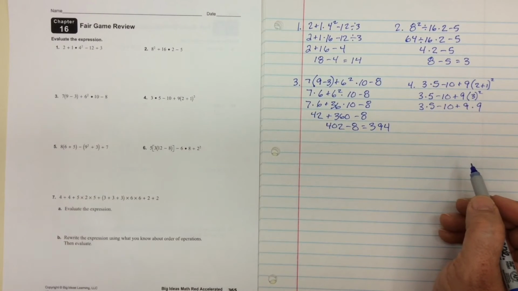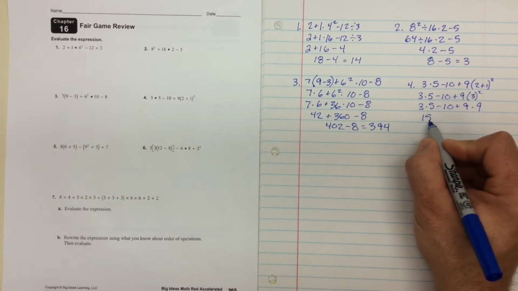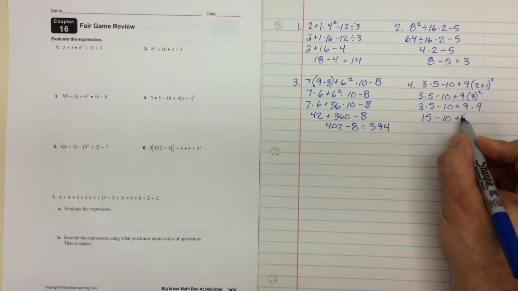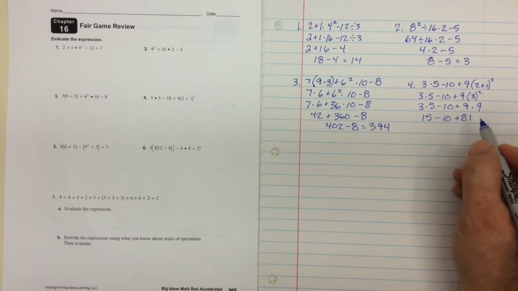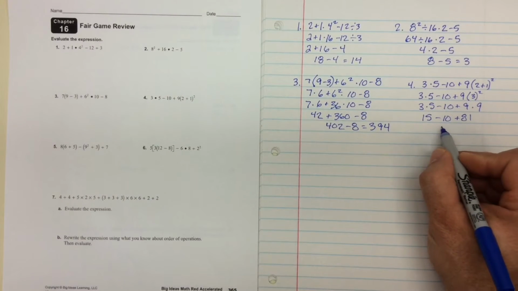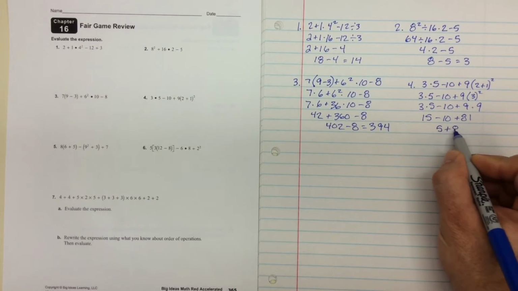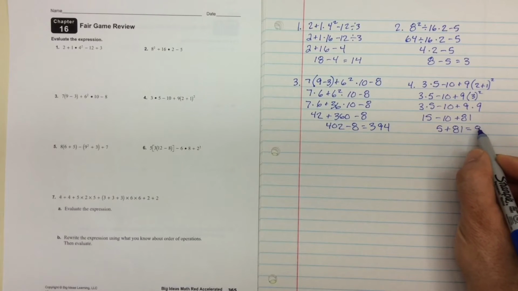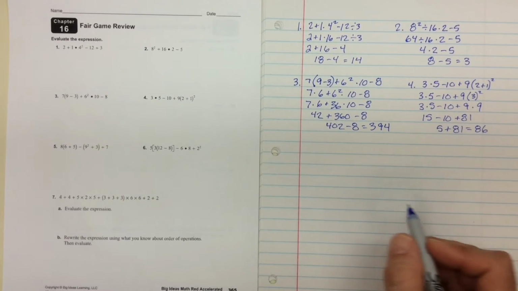Multiply and divide from left to right. 15 minus 10 plus 81. Add and subtract from left to right. So 15 minus 10 is 5, plus 81 equals 86.